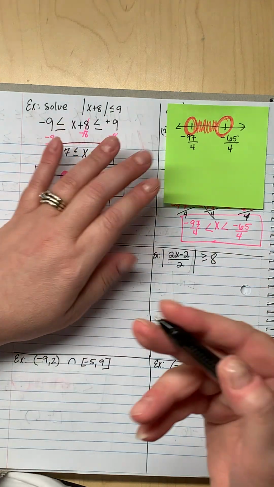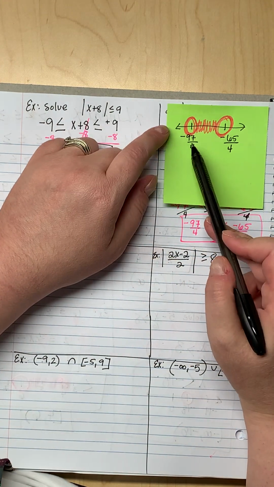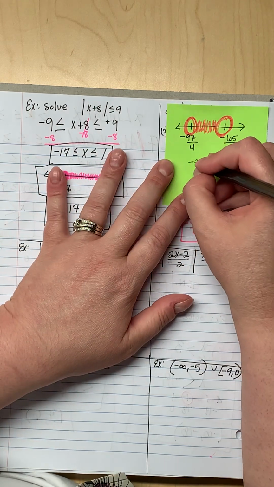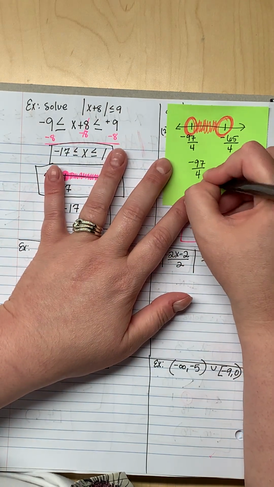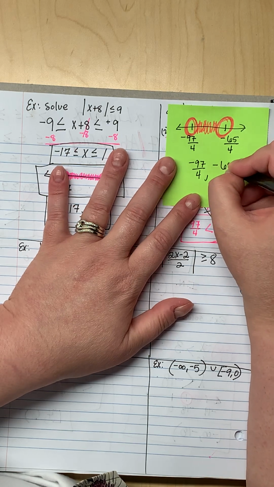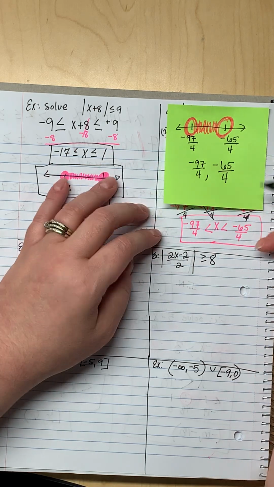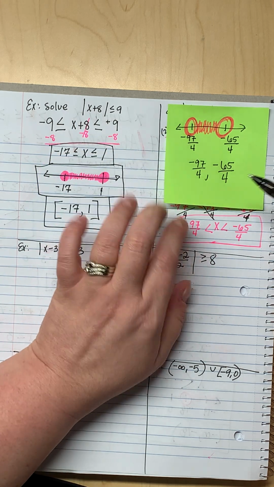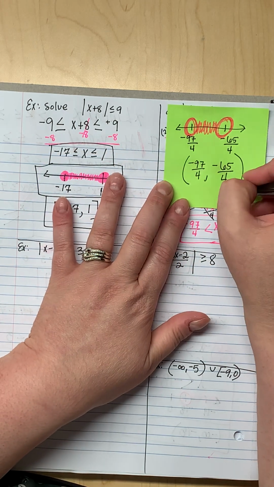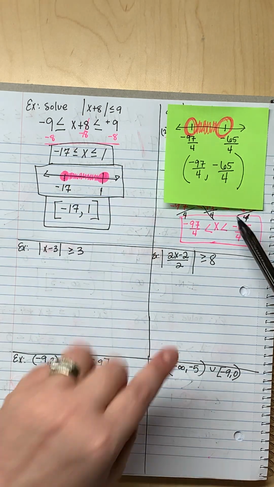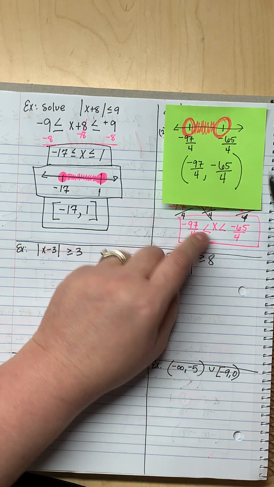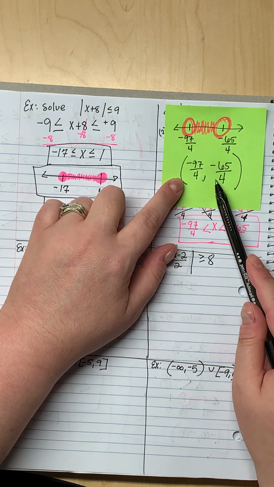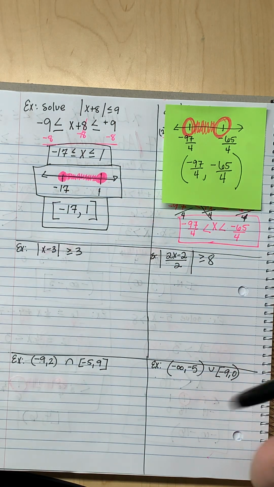Now we just have to do interval notation, which is where the shading starts on the left, comma, where it ends on the right. So negative 97 over 4 on the left, comma, where it ends on the right, negative 65 over 4. And both of these are open holes or regular alligators, so that means parentheses. So the set builder is the one with the X in it. The number line is the line. Interval is the one with just the numbers and the parentheses.